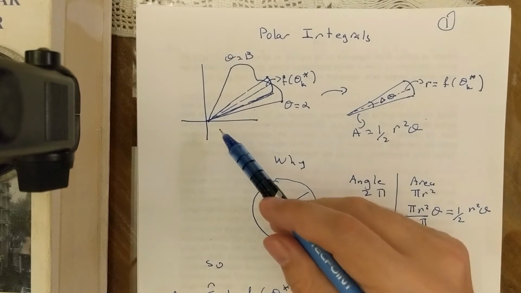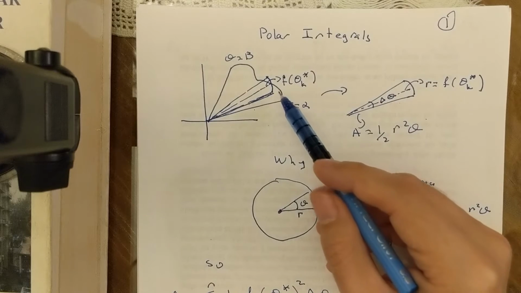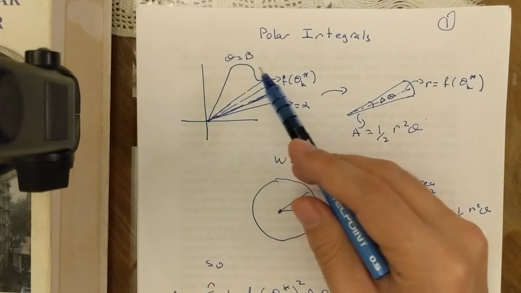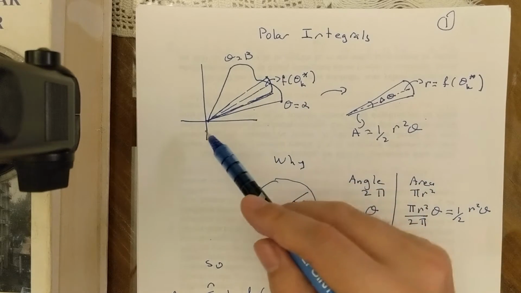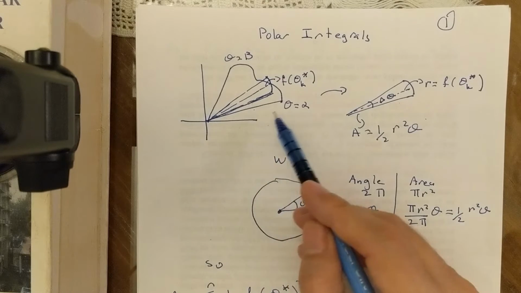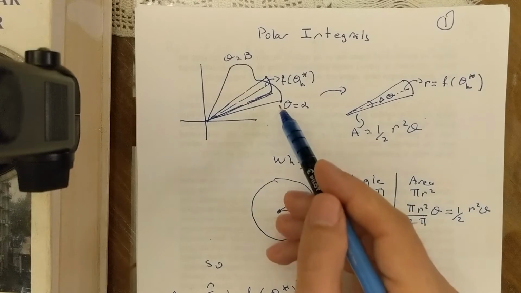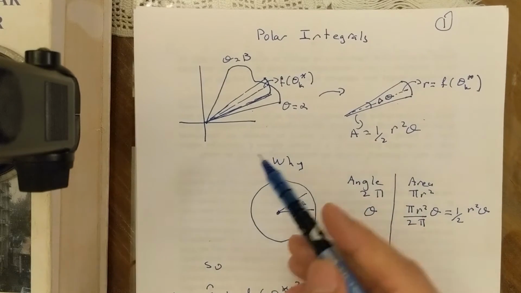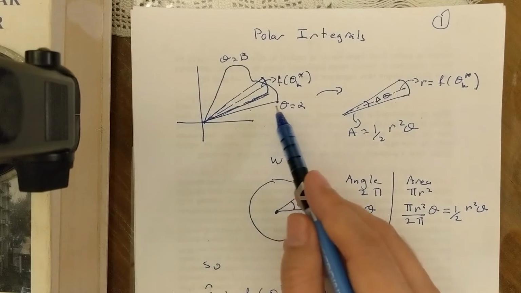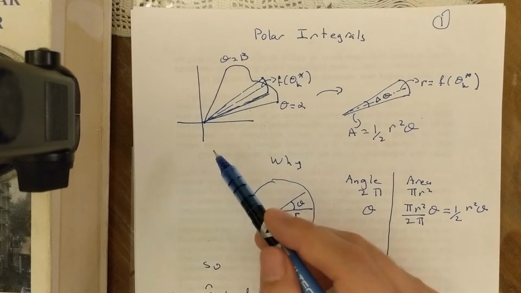What we're trying to do is, if you have a polar function, you're interested in the area of this function between theta equals alpha and theta equals beta. So maybe this function is going all around the place, but I'm just interested in between the angles alpha and beta. Okay, so I cut it out.